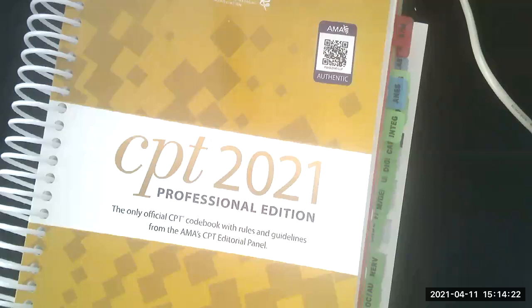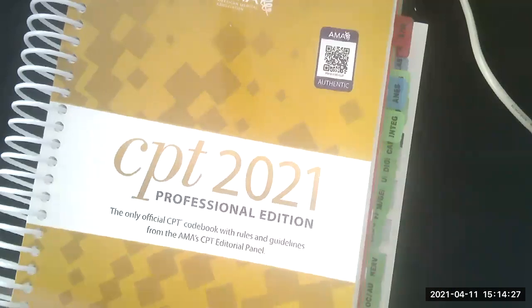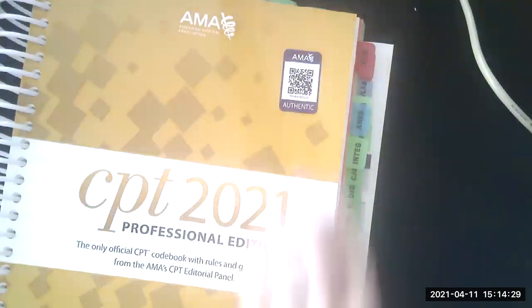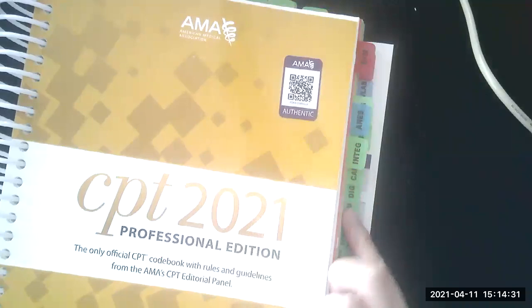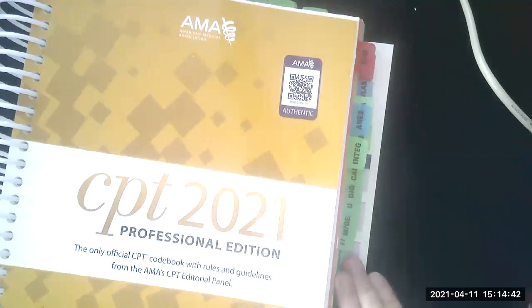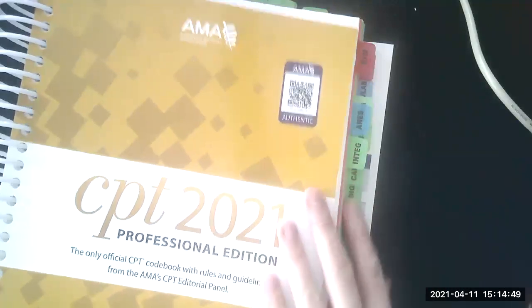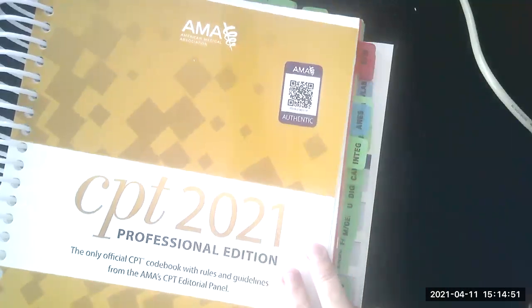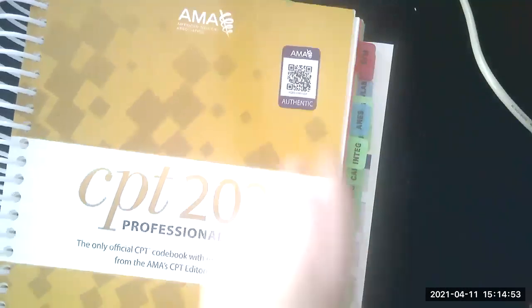So you might remember from the video I did on tabbing this book that the biggest section is the surgery section, and that's the tabs in green. And those are for procedures where we actually perform some kind of procedure on the patient. That's what those codes are for. And it's separated out by body system. So for the advanced class, we will spend most of our time looking at the codes for these individual body systems in the surgery section.